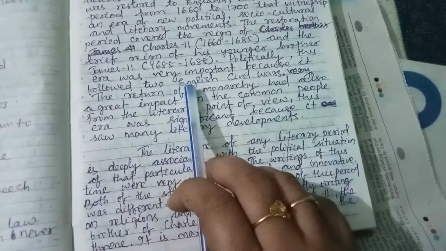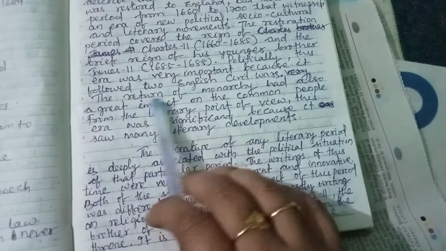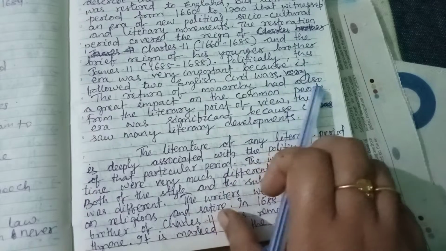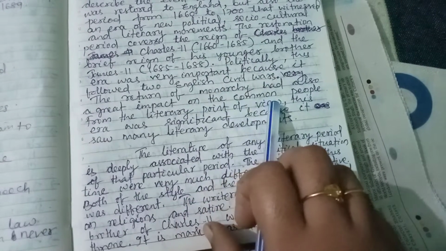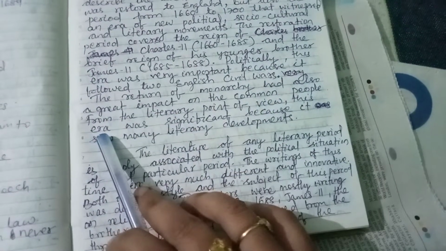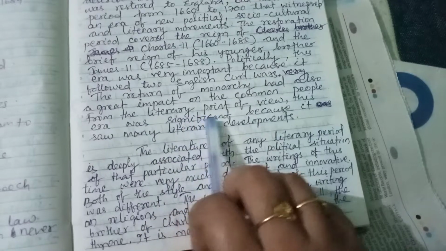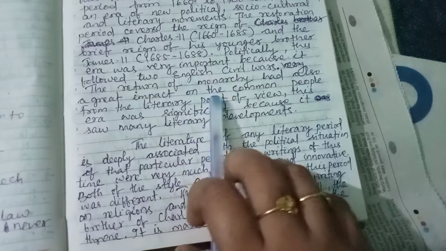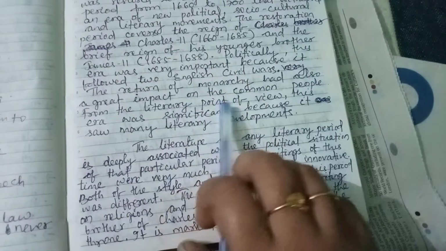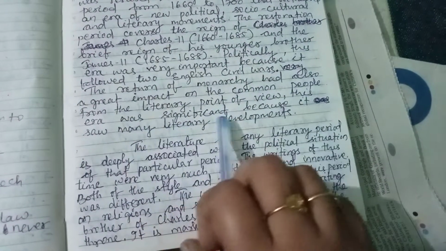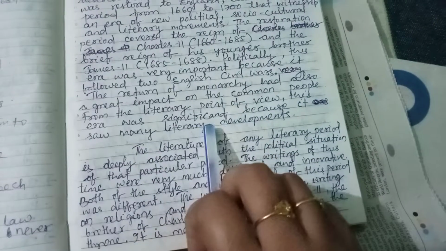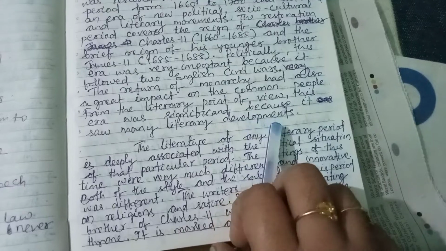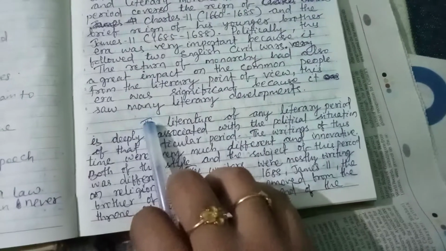Politically, this era was very important because it followed two English civil wars. The return of monarchy had also a great impact on the common people. From the literary point of view, this era was significant because it saw many literary developments.